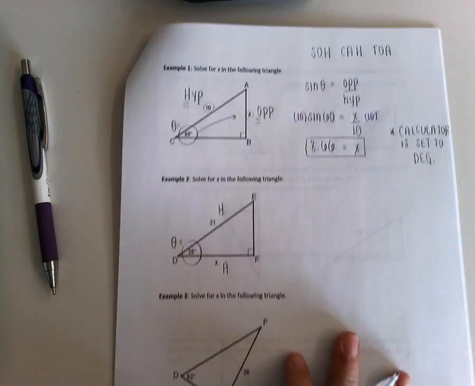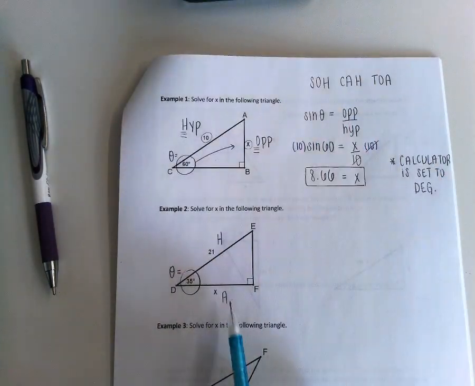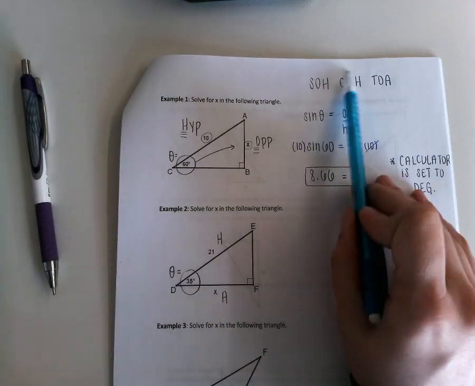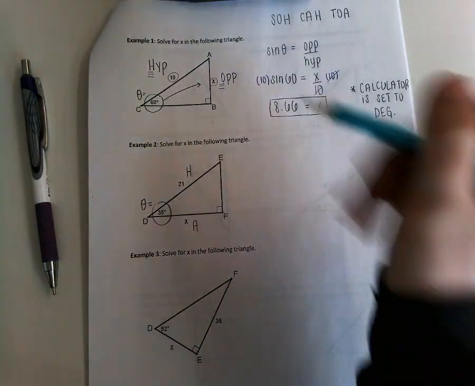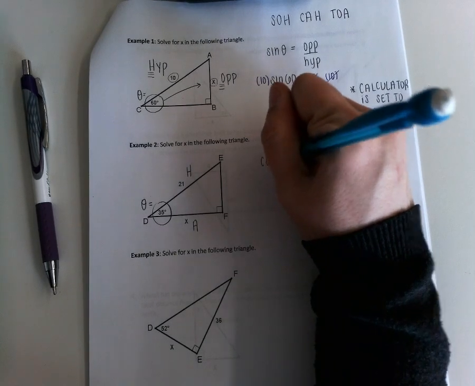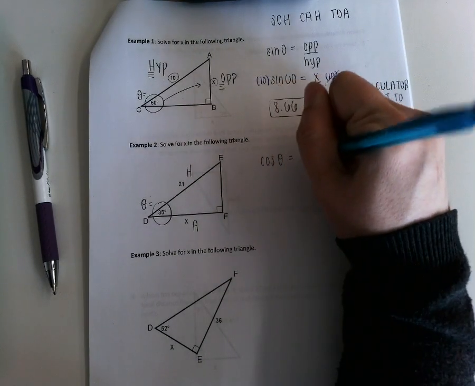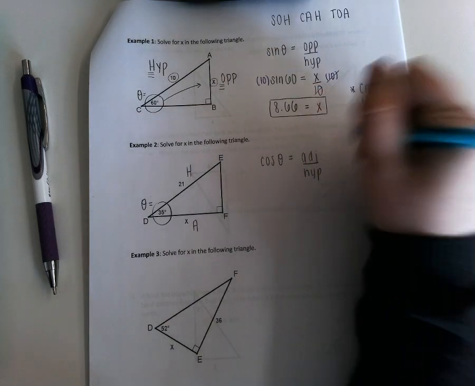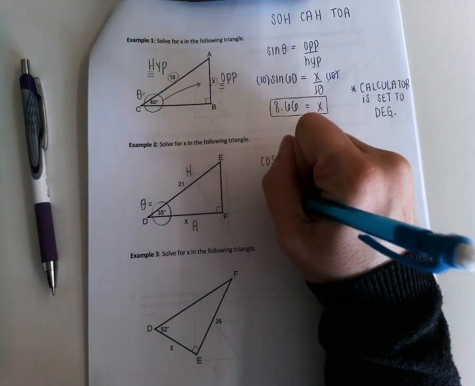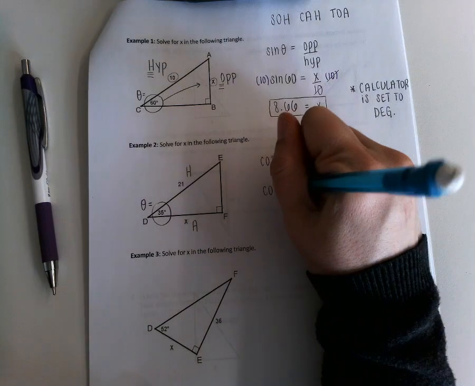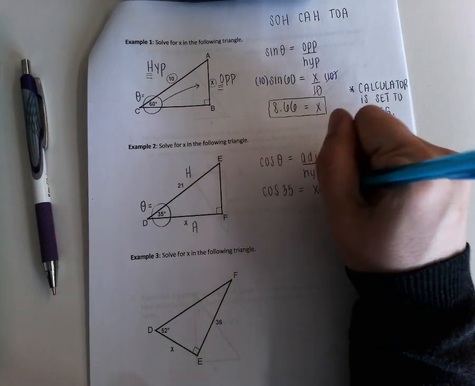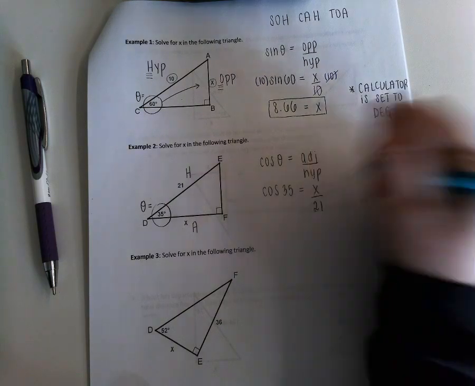So when I look at SOHCAHTOA up here, I'm looking for which one uses A and H, which is cosine. So cosine theta equals adjacent over hypotenuse. So cosine of 35 degrees equals the unknown over 21.